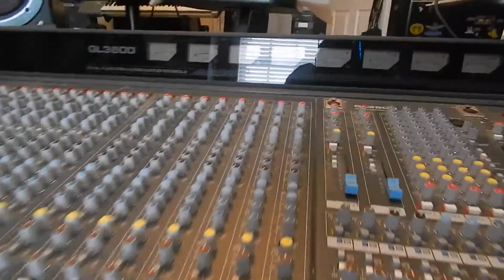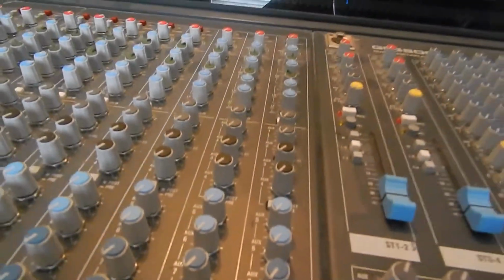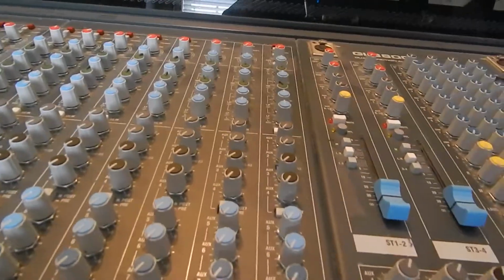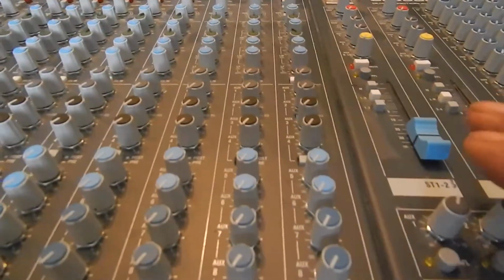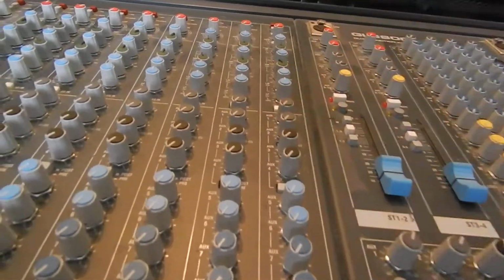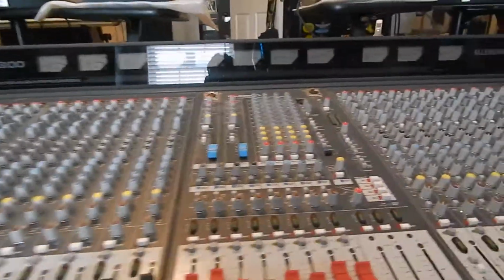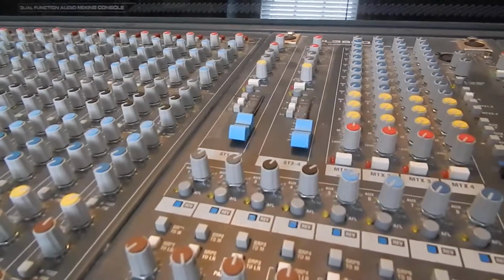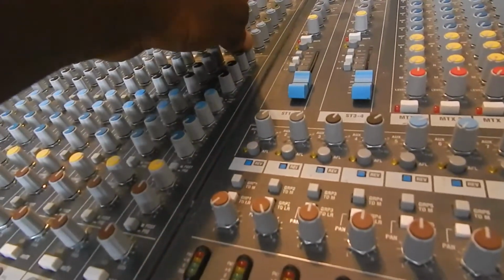So auxiliary sends, or auxiliaries, same thing. If you want to take whatever is on these channels and send it out to a reverb or a headphone mix or something like that, you use an auxiliary send. In your DAW, you usually have to set up your own individual auxiliary send channels. Most people set up auxiliary send channels for reverbs. That way the reverb is not affected by the channel itself. That's why they usually have it going out through a send.